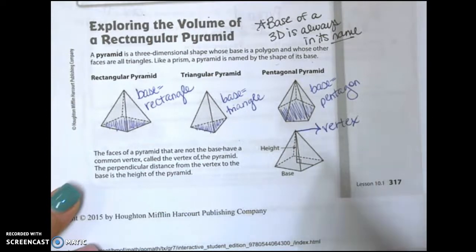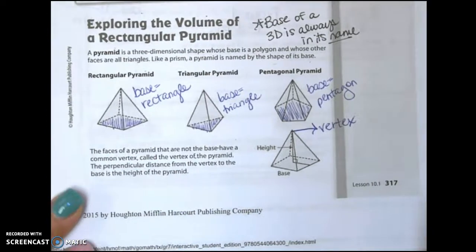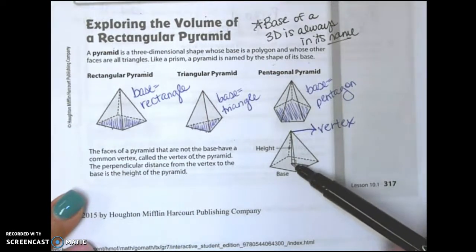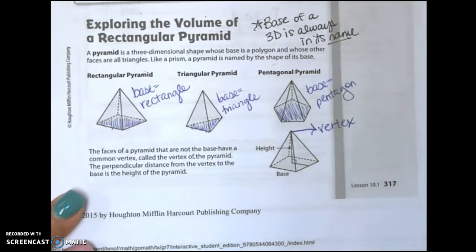And down here they're talking about how to measure the height of a pyramid. You go from the top vertex perpendicularly to the middle of the base, and it makes a right angle in there, and they have the little right angle drawn to go with it. What does perpendicular mean? Perpendicular means forms a right angle.